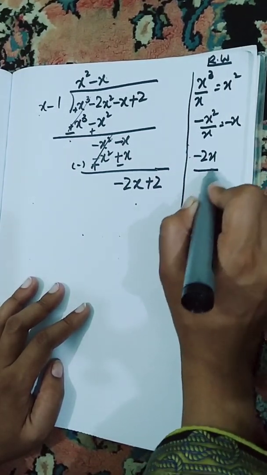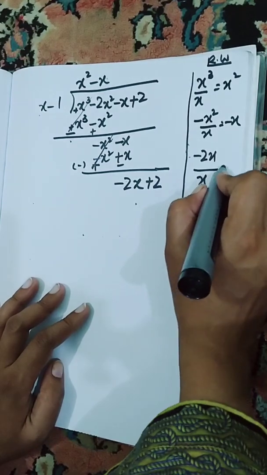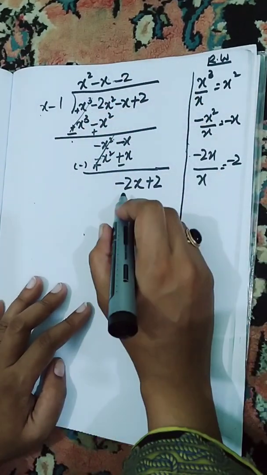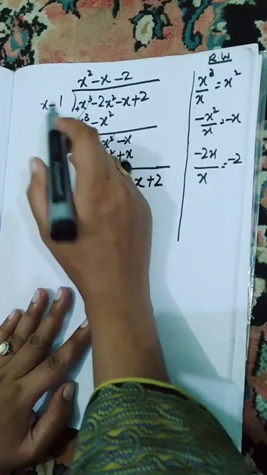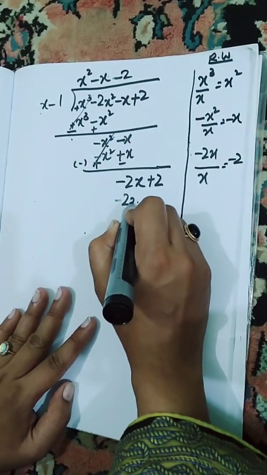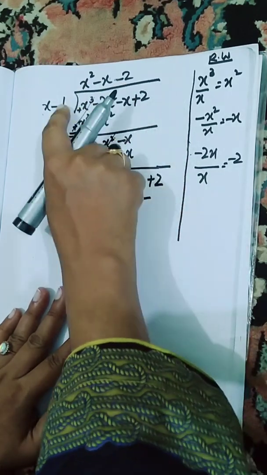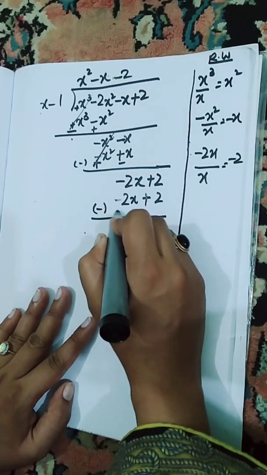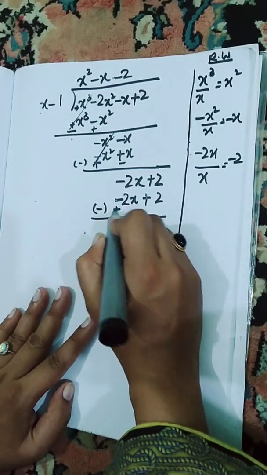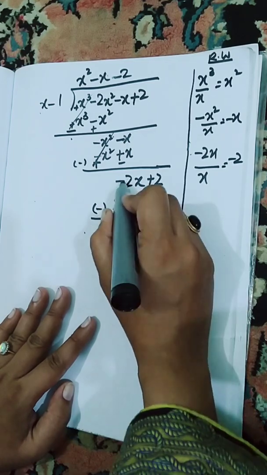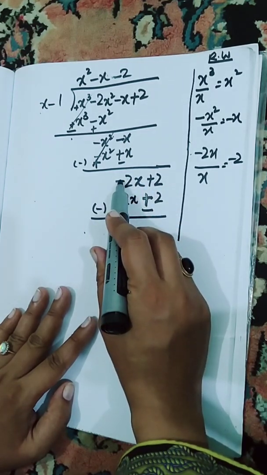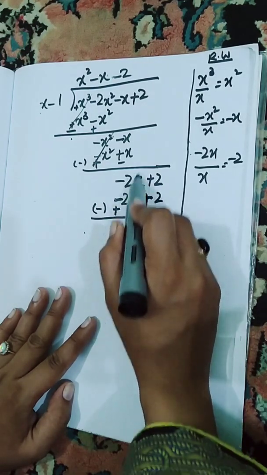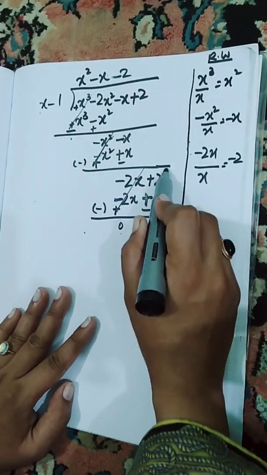Minus 2x divided by x, so we will have only minus 2. All right, so minus 2 will be here. Then minus 2 multiplied with x will be minus 2x, minus 2 into 1 will be plus 2. Now again subtraction, so if this is minus, it becomes plus, if this is plus, it becomes minus. So we will consider only the first and last sign, so minus 2x plus 2x is 0, plus 2 minus 2 is 0.